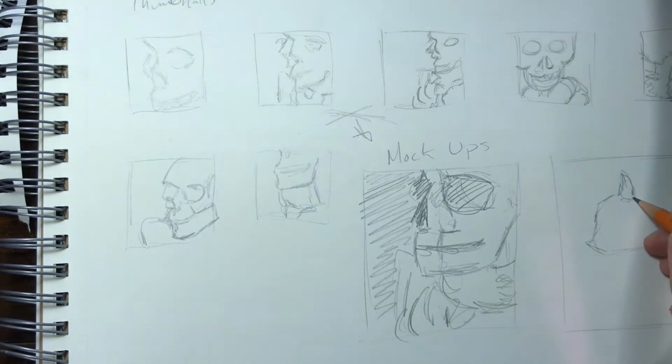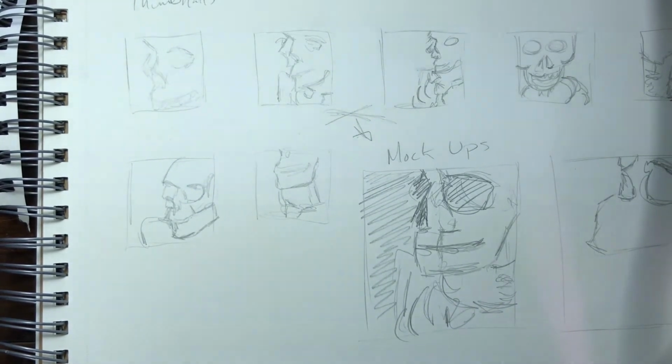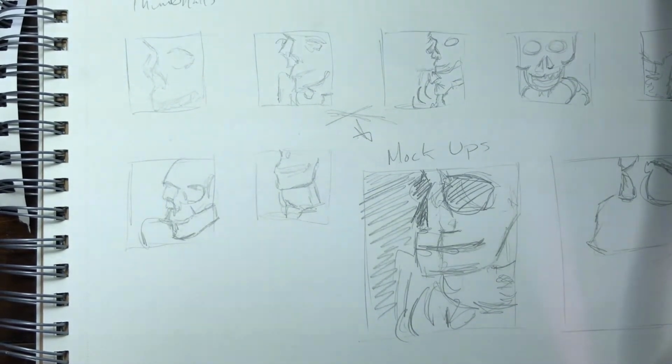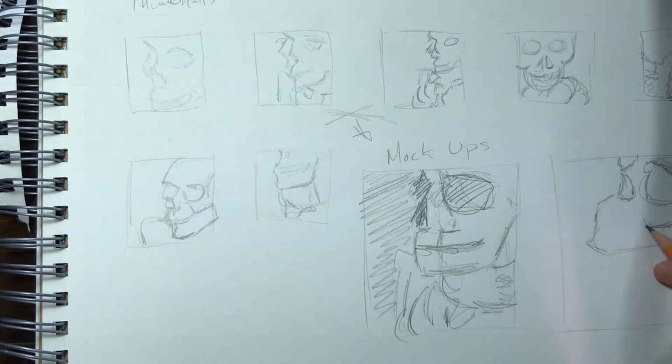Oh, there we go. Better push on the nose. Get the orbital of the eye. What have I done here? Oh, okay, there we go.